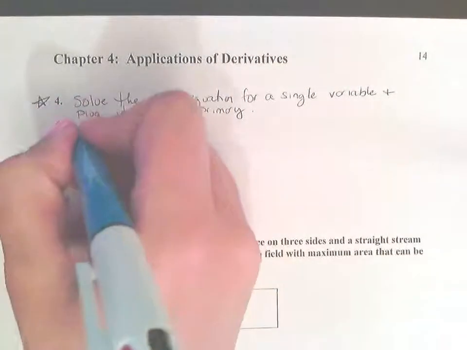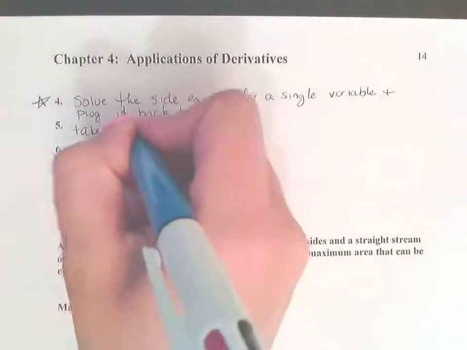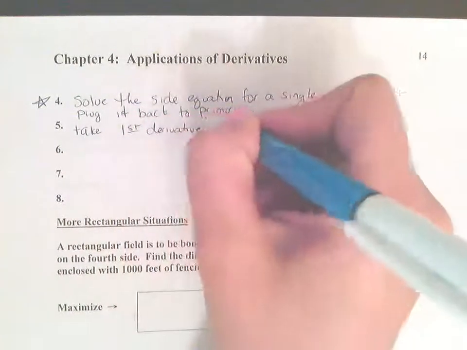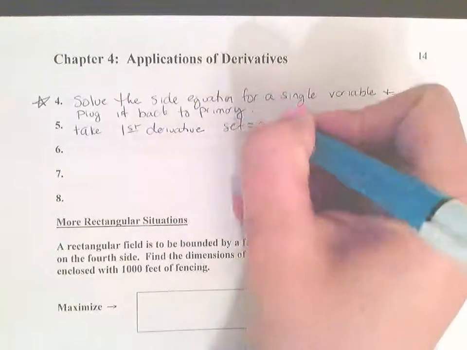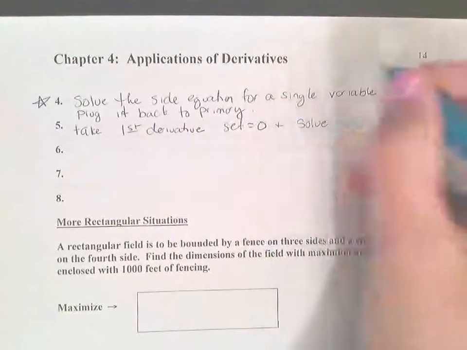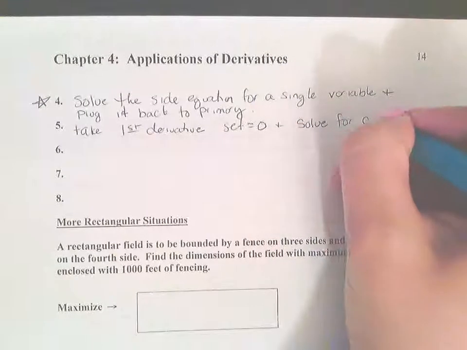Step number 5, you're going to take the first derivative and then set it equal to 0 and solve for the critical points.